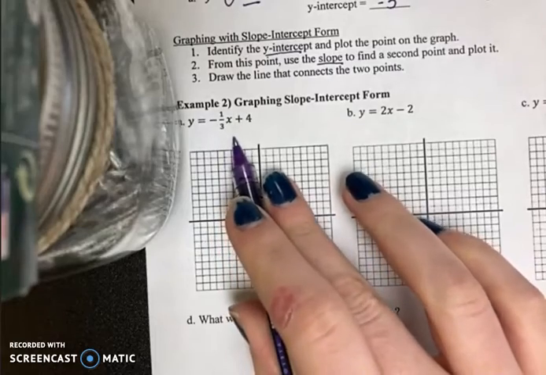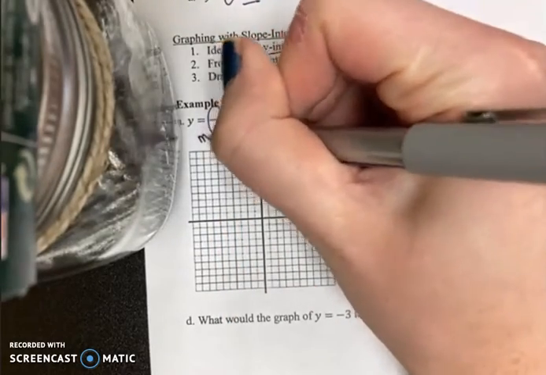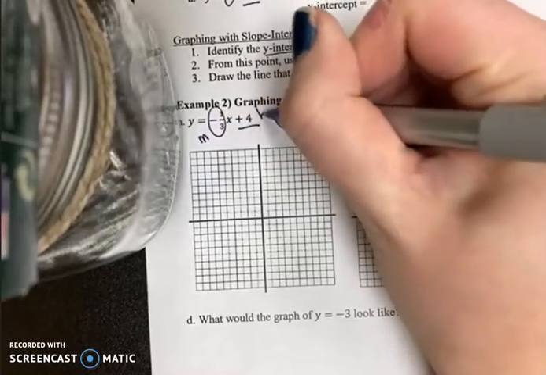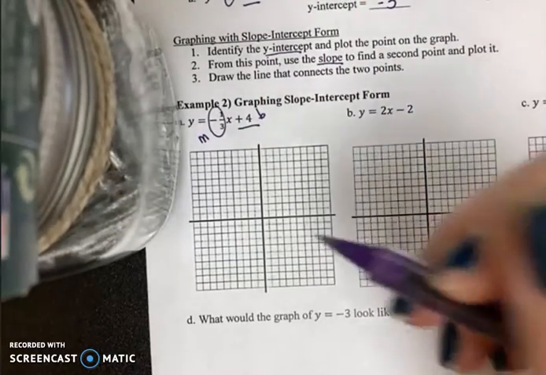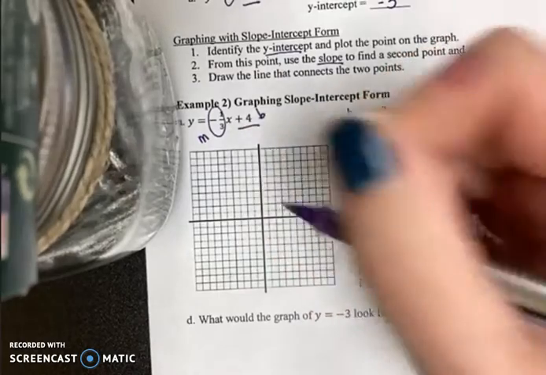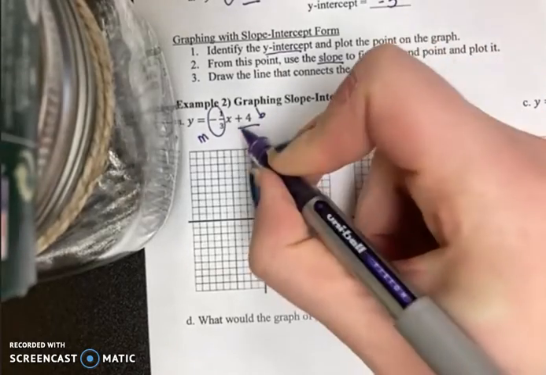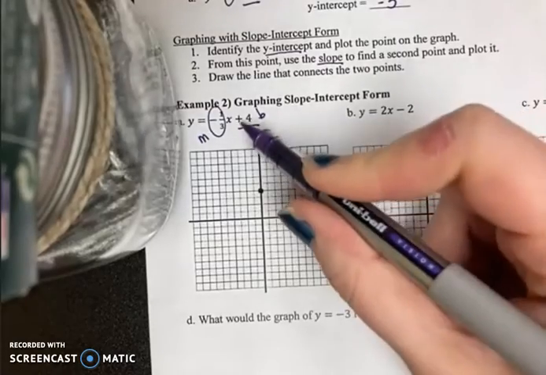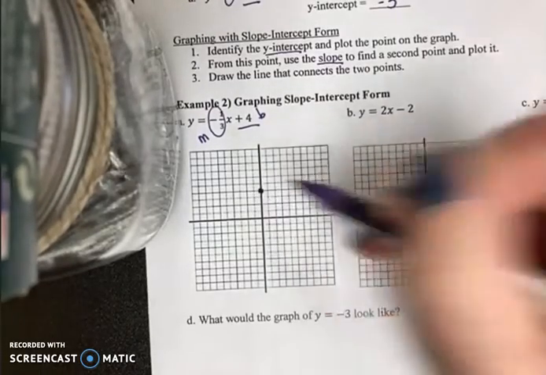Starting with example 2, part A, the slope is -1/3, and the y-intercept is 4. So the first thing I'm going to do is plot my y-intercept at 4. So 1, 2, 3, 4. I went up 4 because it was a positive. If it would have been -4, I would have gone down 4. So that's my first point.